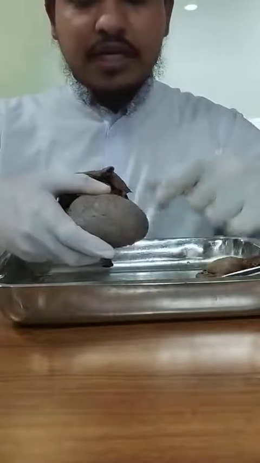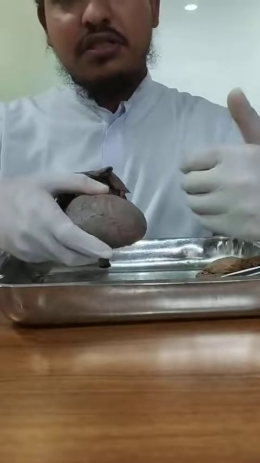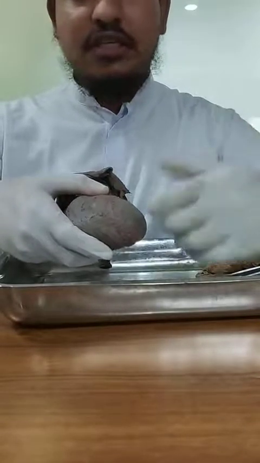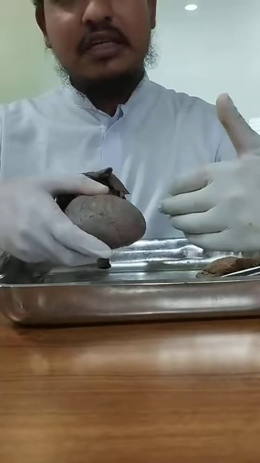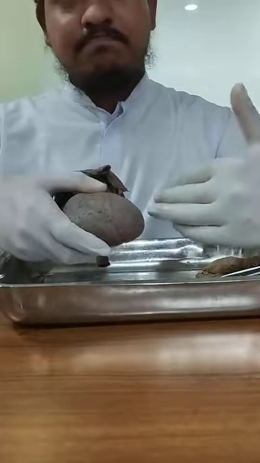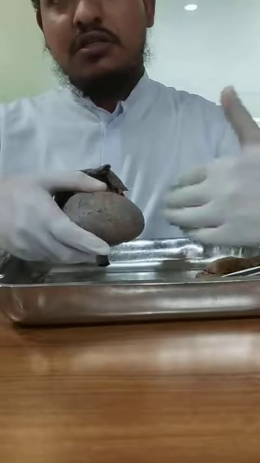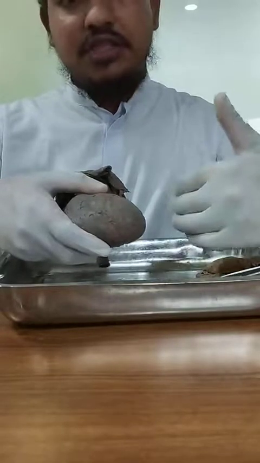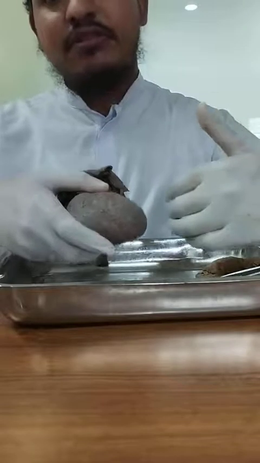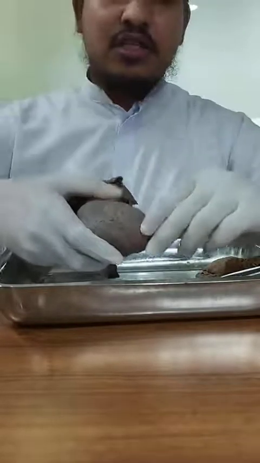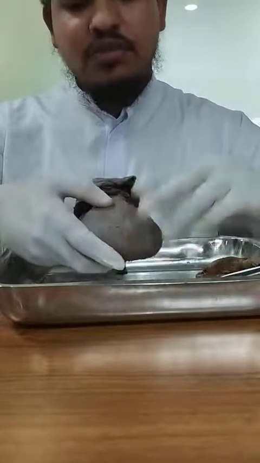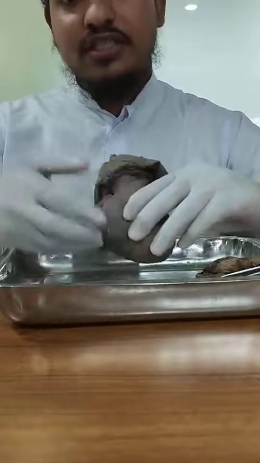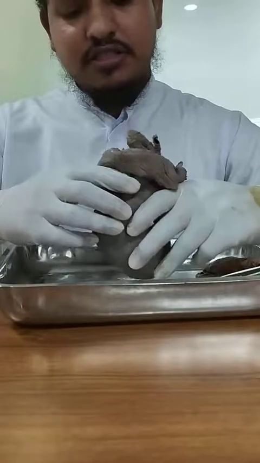Below the age of 2 years, in a child, it lies in the left fourth intercostal space, in the mid-clavicular line. In an adult, it is just medial to the mid-clavicular line, but in a child below 2 years, it is in the mid-clavicular line. It is very much important to see the apex beat. You will learn it in your clinical classes.